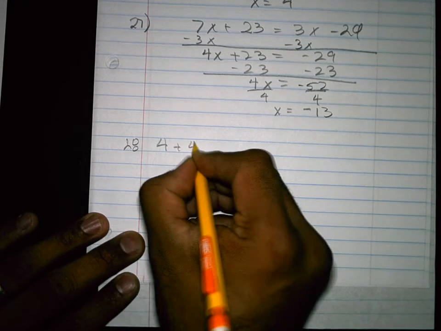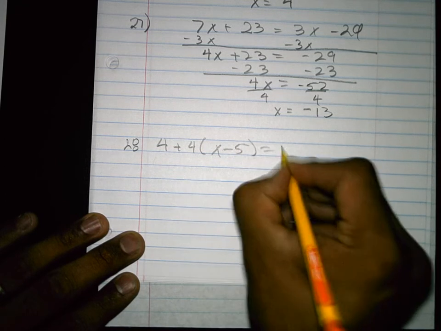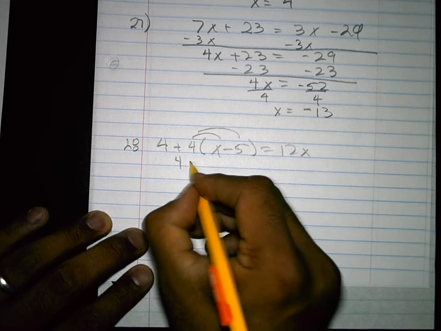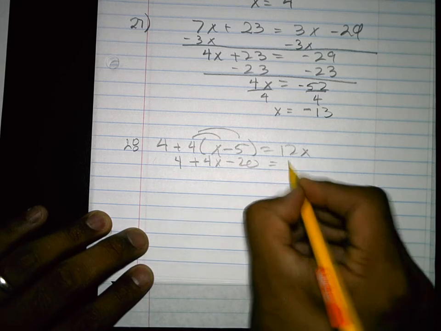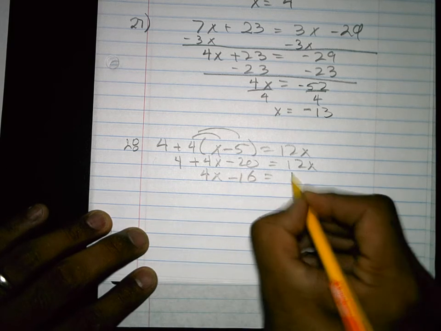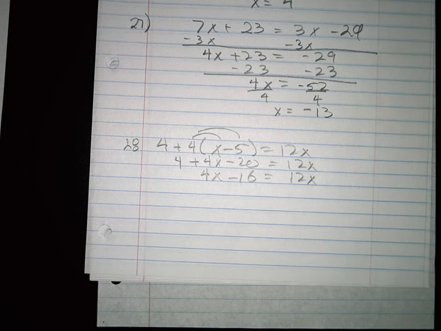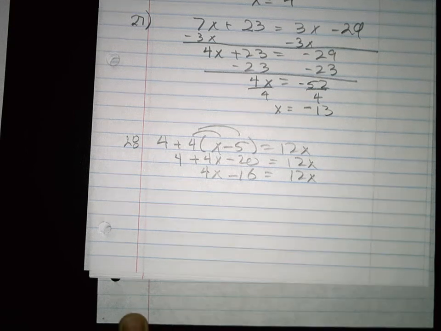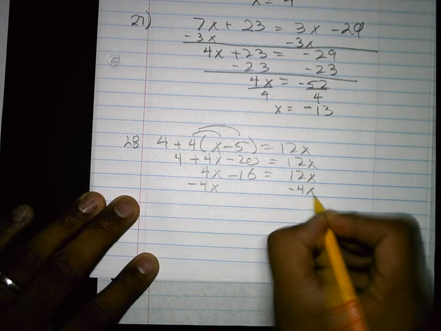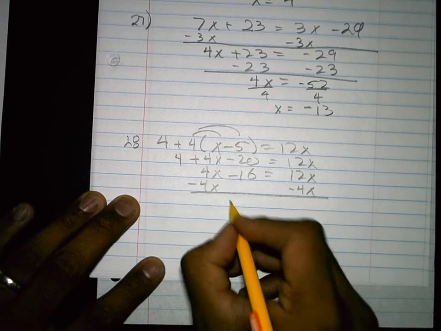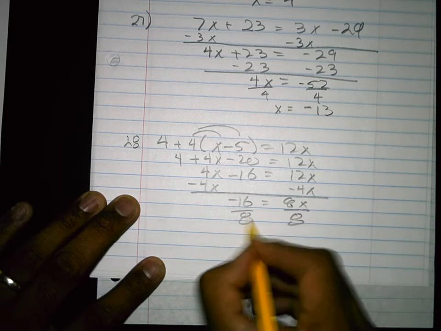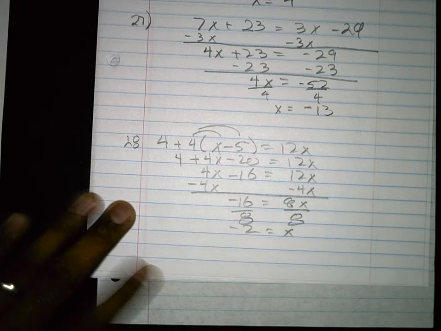28 says 4 plus 4 times x minus 5 equals 12x. So I'm going to simplify this side, go ahead and distribute. Combine like terms, so it gives me negative 16. So now you can do this either way. I'm going to do this one differently than I did number 26. I'm going to move the variables to the right, just so you can see what it looks like if I go the other direction. So they're on opposite sides, so I do an inverse. 8x divided by 8, and x equals negative 2.